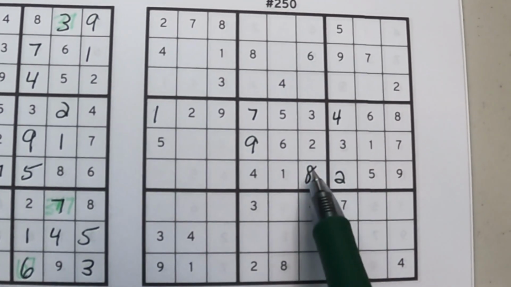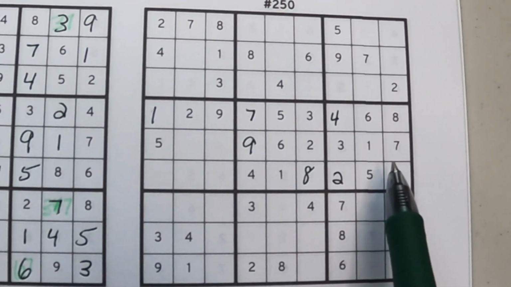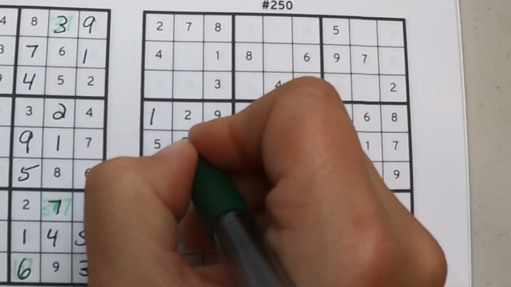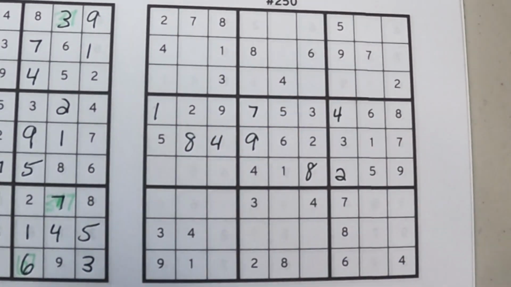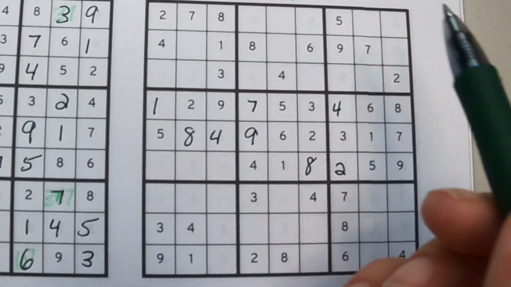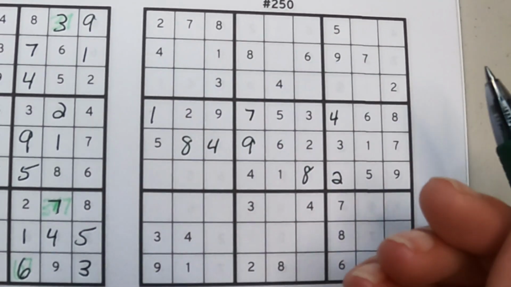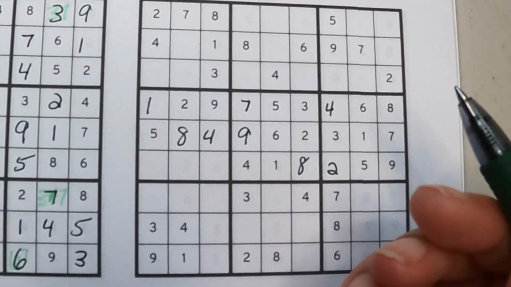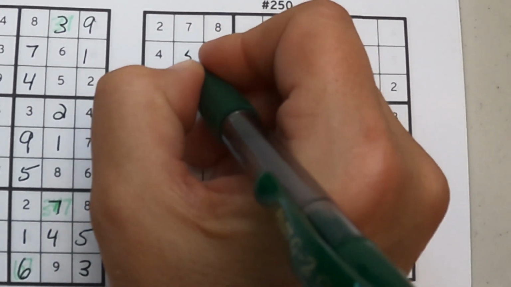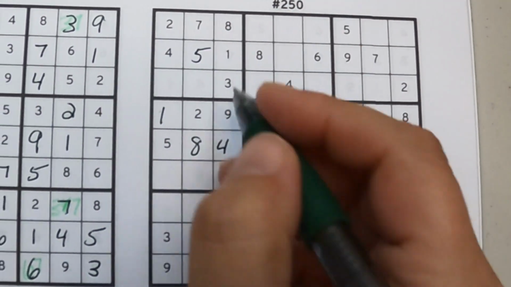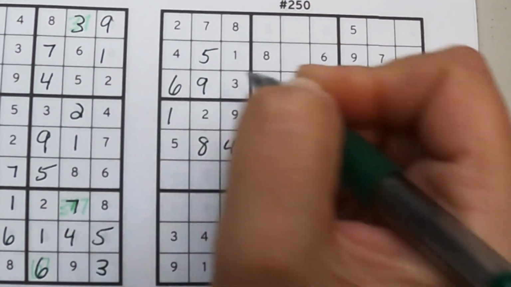For this row now, we're missing 4 and 8. We've got a 4 here. So 8, 4. For this box, we're missing 5, 6, and 9. We've got a 6 and 9 here. So this is our 5. And 9 here. So this is our 6 and our 9.